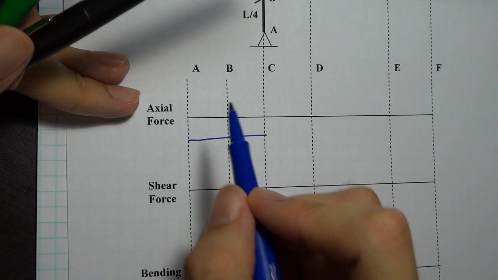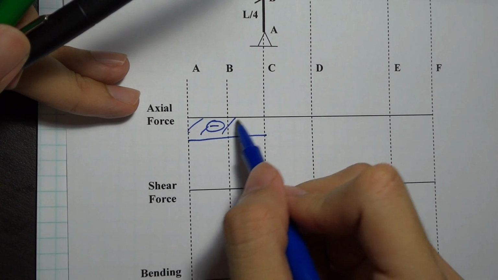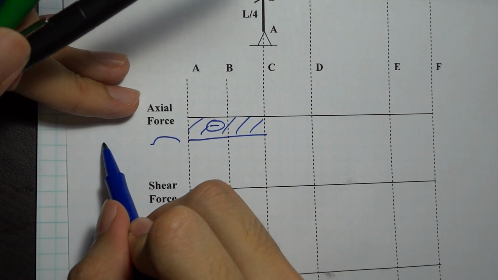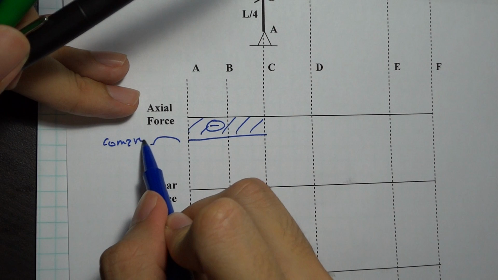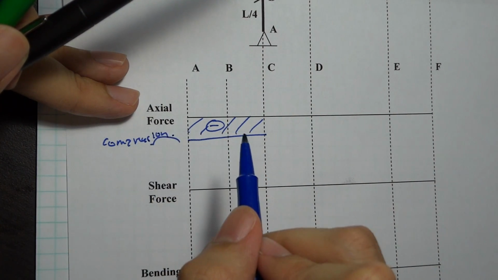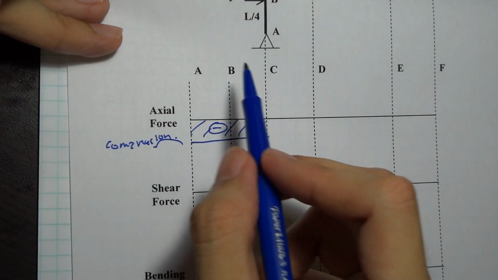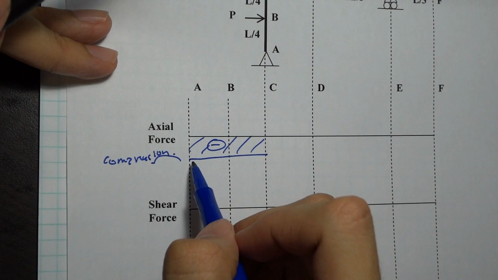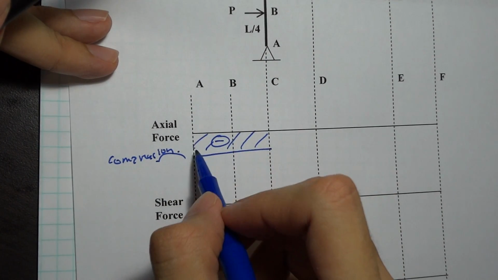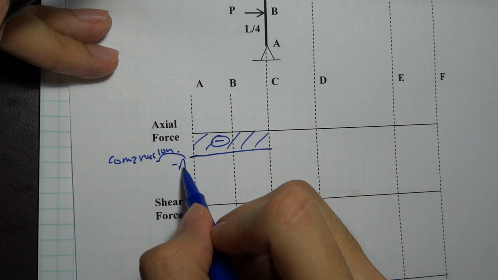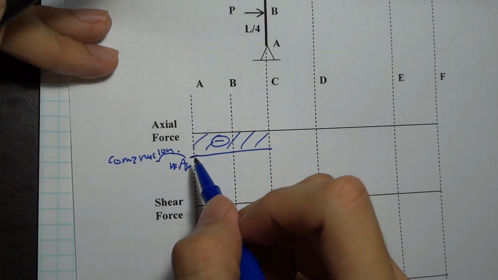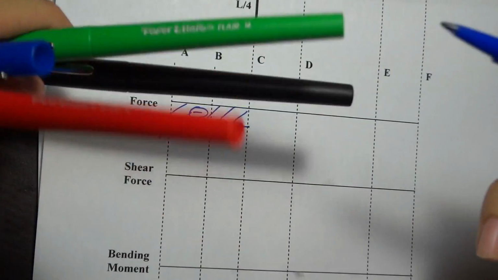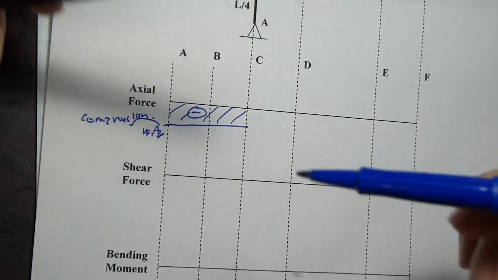And I'll say that this is negative, so this is compressive. And you just need to find the magnitude of this. It says draw to scale, but include all the magnitudes. So this will go down to negative AY, or to AY, depending on what your value is for AY. If AY is negative, this will be negative. If AY is positive, this will be positive. Yeah, and that's pretty much it.